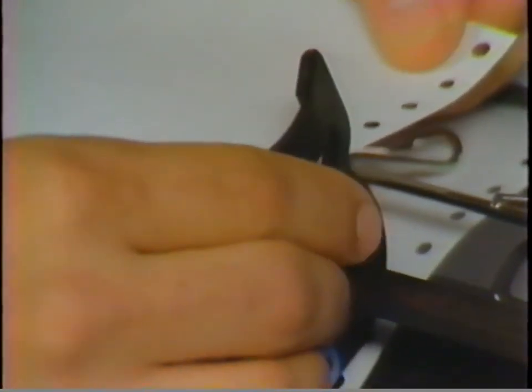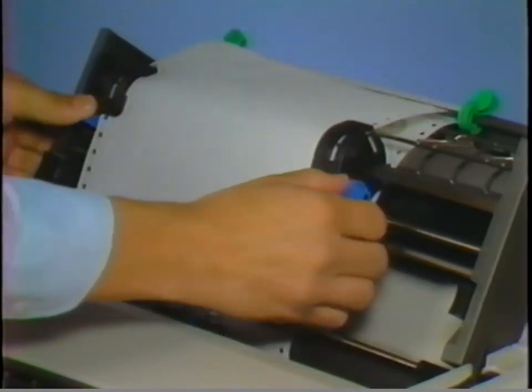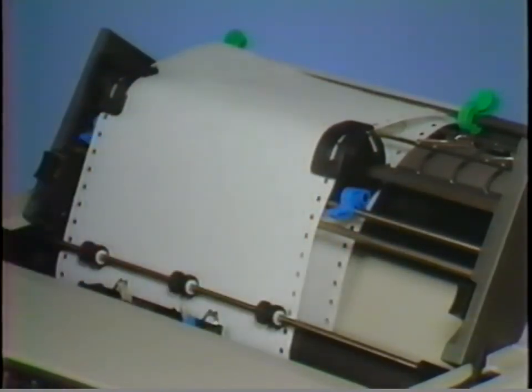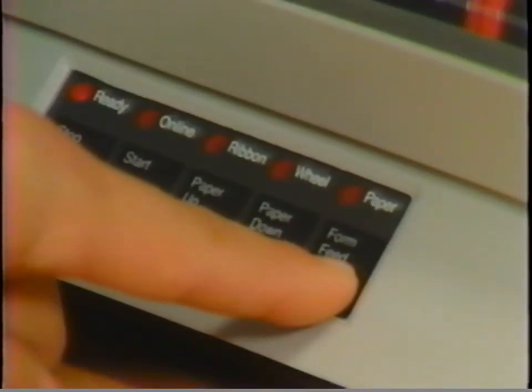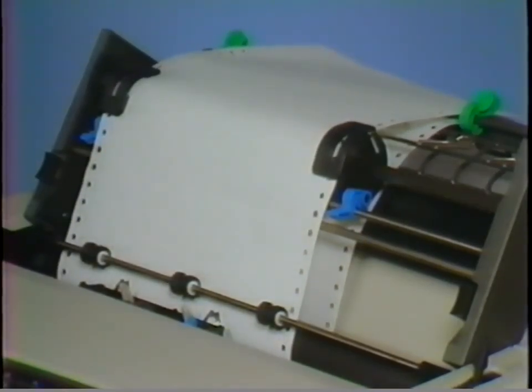Gently pull back on the rear of the paper to remove any buckles from the paper, then push down on the locking tabs on the pinwheels. Push the form feed button to see how the paper feeds to the next form. This completes the pinwheel form feeder installation.